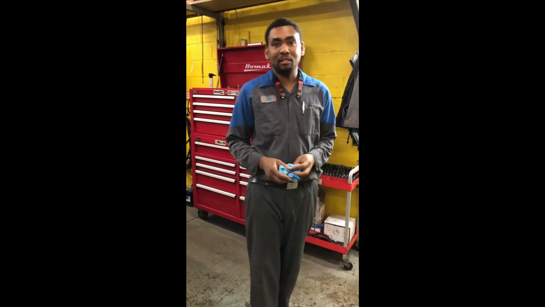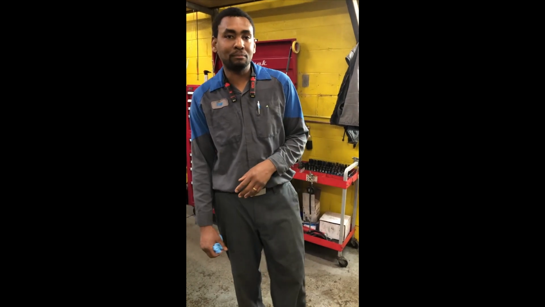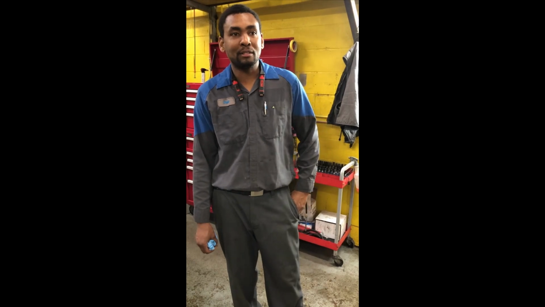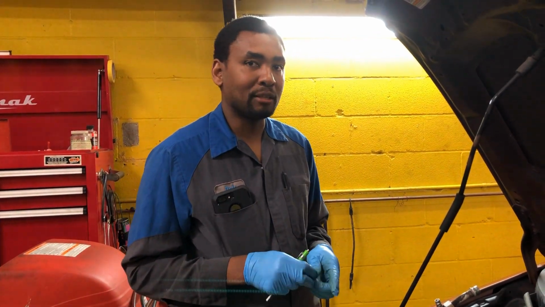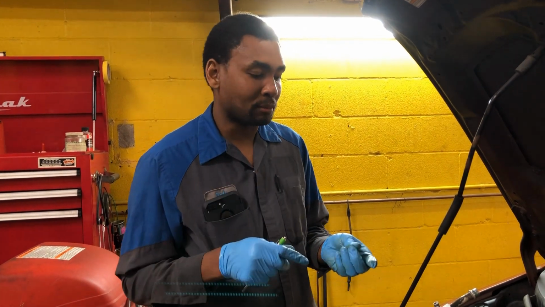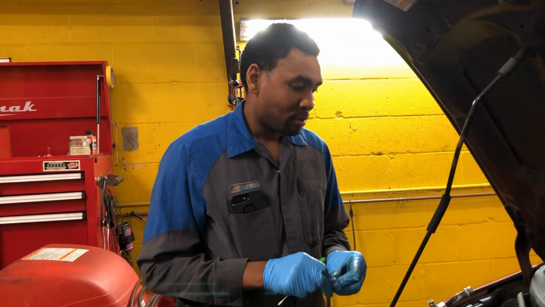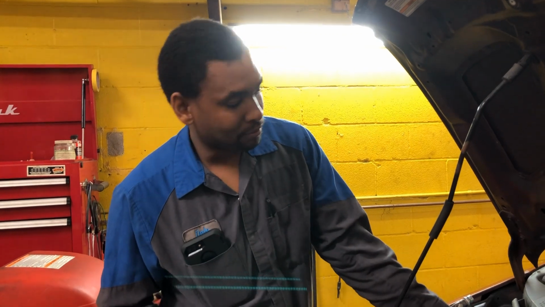Today we're going to be changing that TXV valve in a Honda Civic, so come along and I'll show you guys how we get access to replacing it. So this car had an AC issue. We had no cooling or intermittent cooling. What I found was the TXV valve is plugged up.